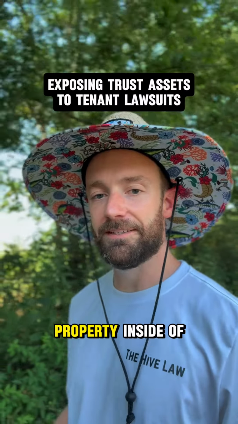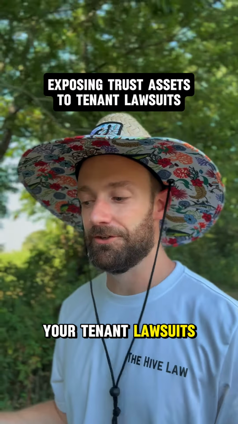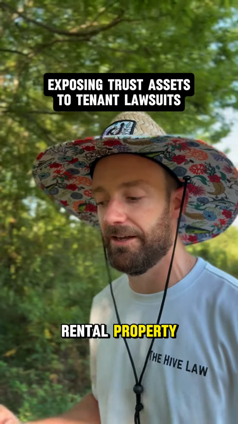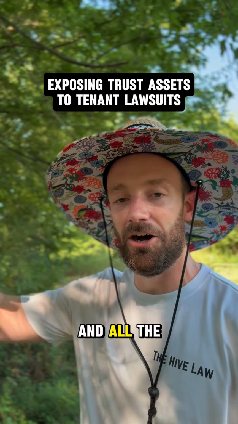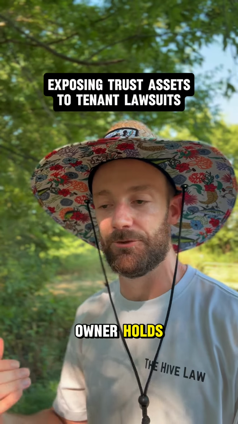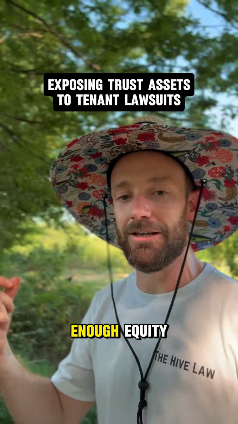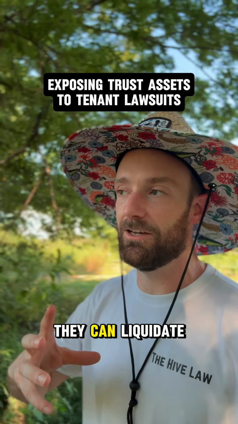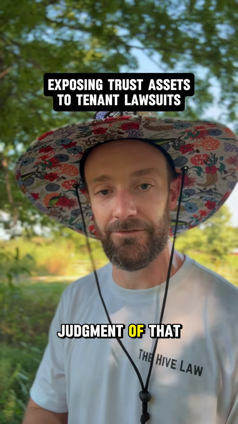Putting a rental property inside of a trust will expose all of your assets inside that trust to things like your tenant lawsuits. The reason is that when you have a tenant lawsuit coming after a rental property, they're not coming after the property, they're coming after the owner of that property and all the assets that that owner holds, which would be your trust and all the assets inside of it. And so if you don't have enough equity or insurance to cover the judgment of that lawsuit, they can liquidate the other assets inside of your trust to satisfy the judgment of that lawsuit.